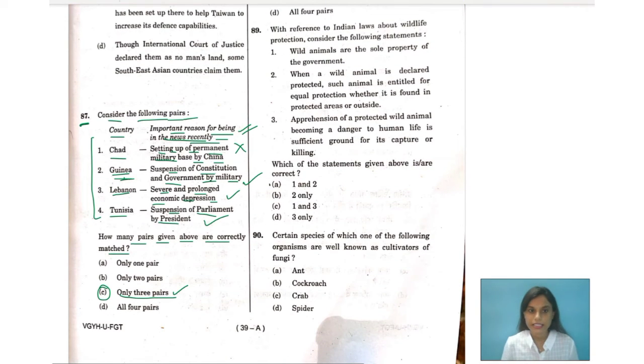Question number 89 says, with reference to Indian laws about wildlife protection, consider the following statements. Number one says wild animals are the sole property of the government. Yes, of course. Why are we considering this? This is because in a significant verdict, the Bombay High Court has ruled that wild animals, including tigers, should be treated as government property for all purposes, and any damage caused by them should be compensated by the government itself.